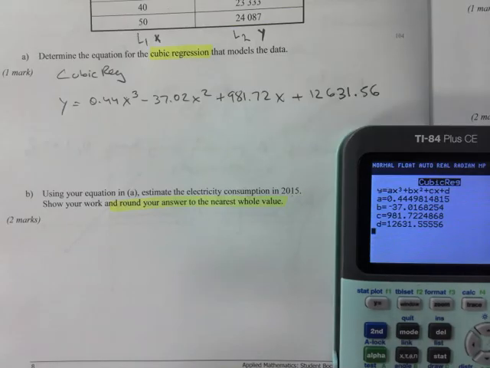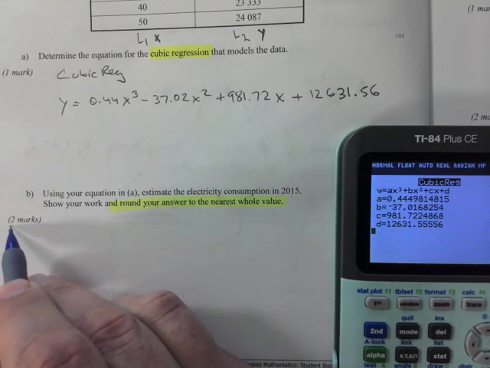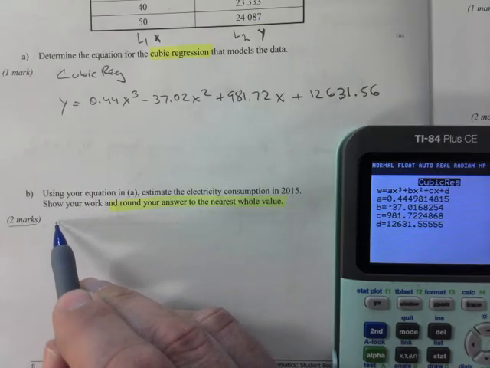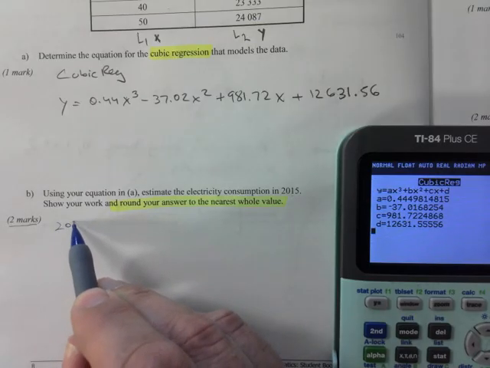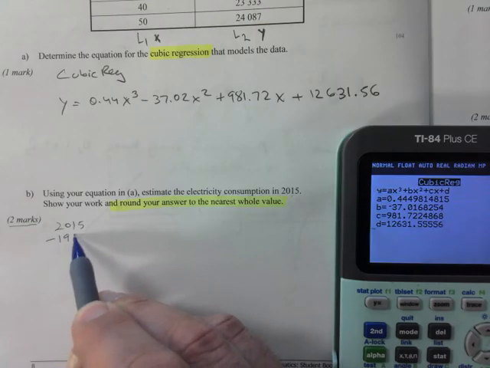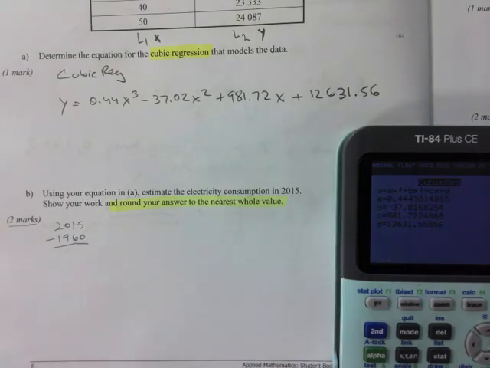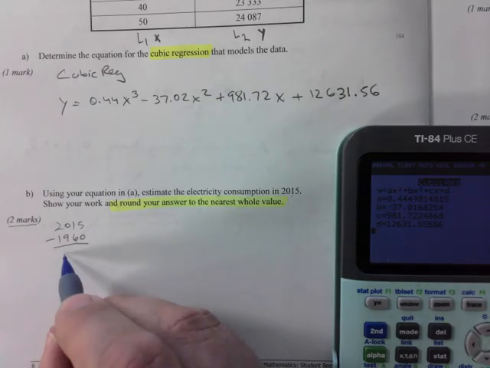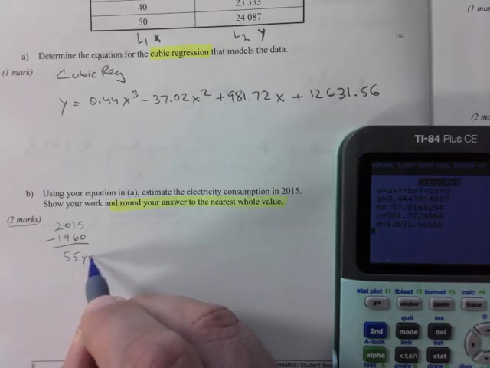So 2015, and it's a 2-mark question, right? There's some work there. So we're going to go 2015 minus 1960, because we have to figure out how many years past 1960 we are. So that would be 55 years.